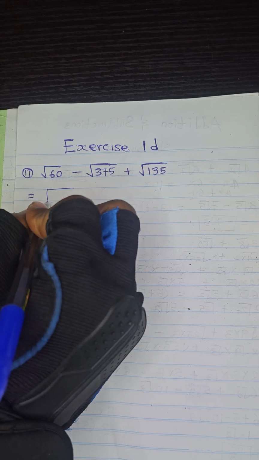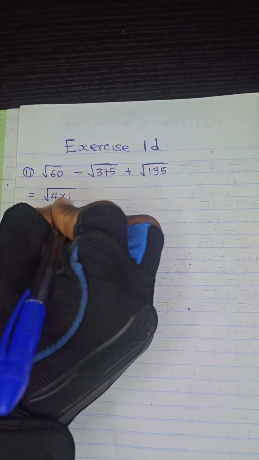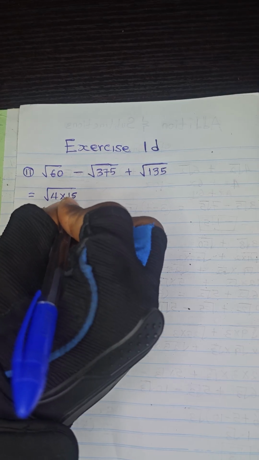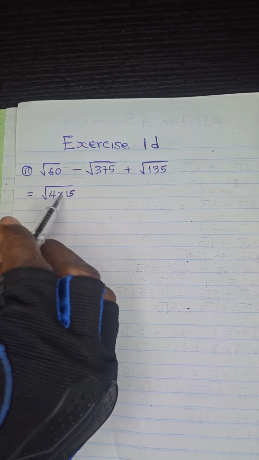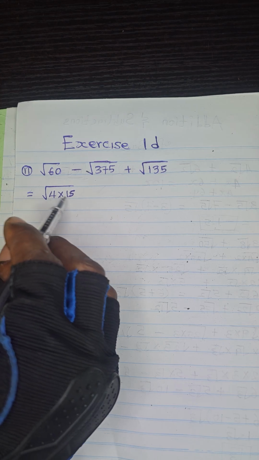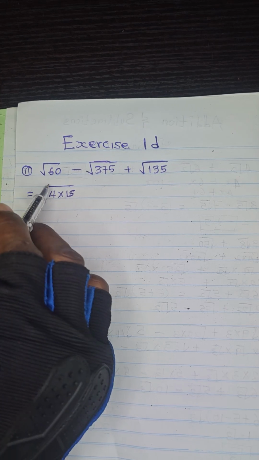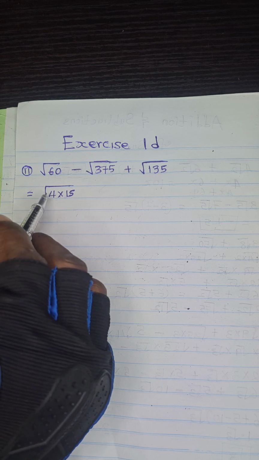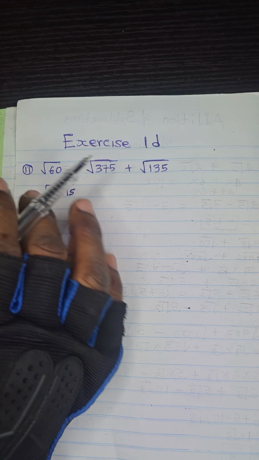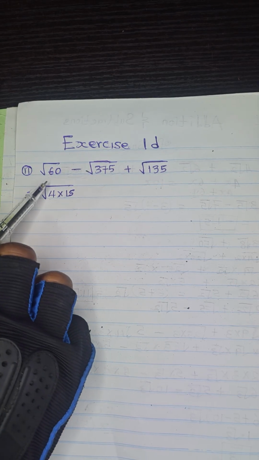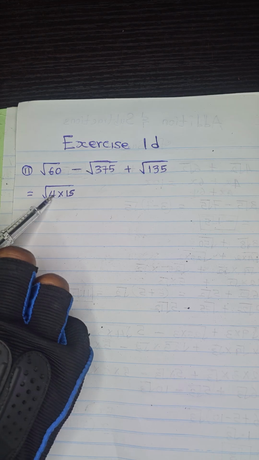To simplify this further, this is the same as 4 multiplied by 15. I've already taught how you get to know which of these multiples or factors we need. You need a factor where one side is a perfect square, while the other side is something you cannot find the square root of. And from here, the least you can get is 15 times 4.